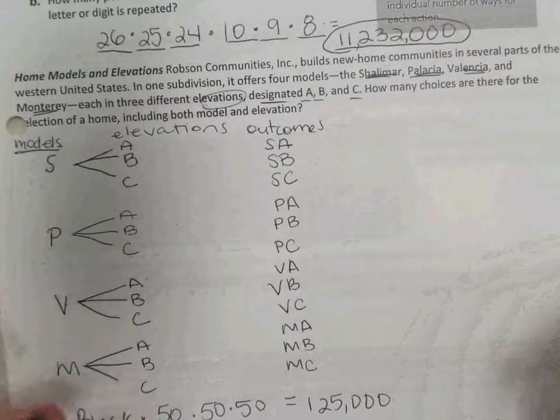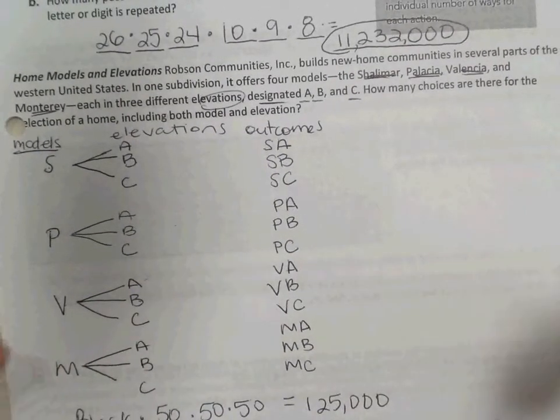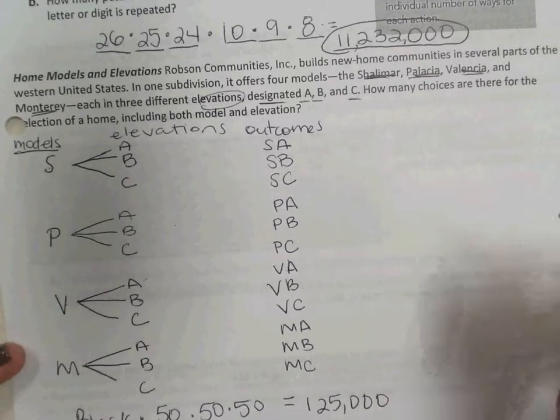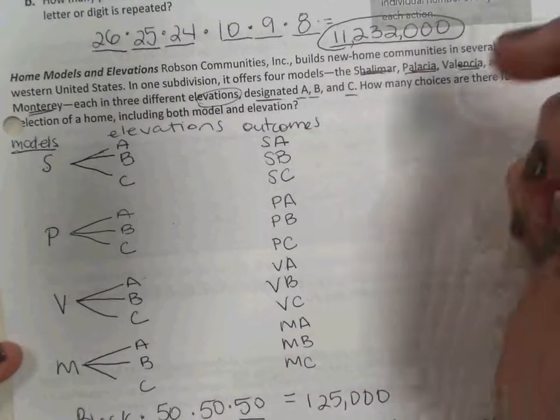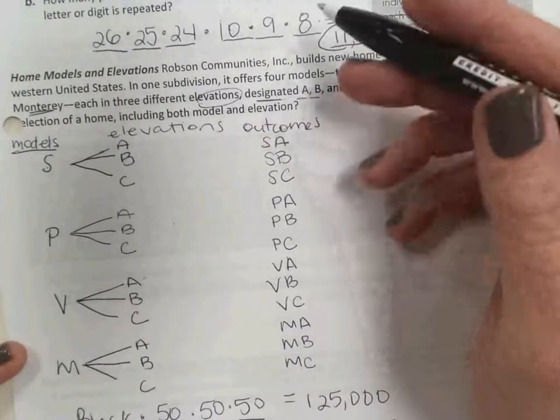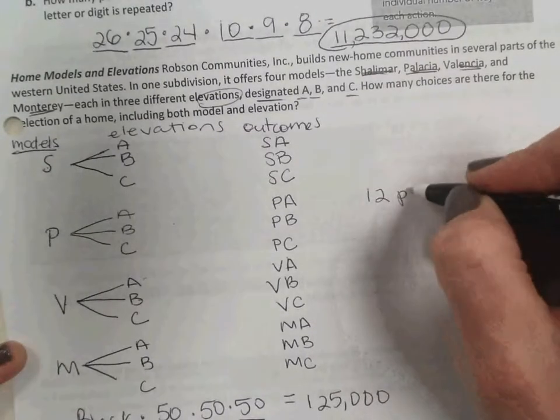And so then the question is, how many choices are there? And so we could count these all up. We could have also done the counting rule 4 times 3, so we have 12 possibilities.